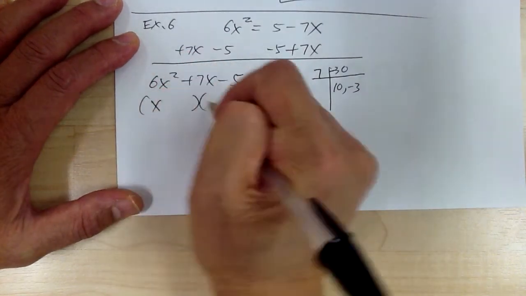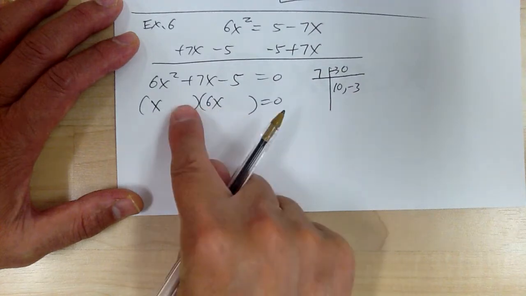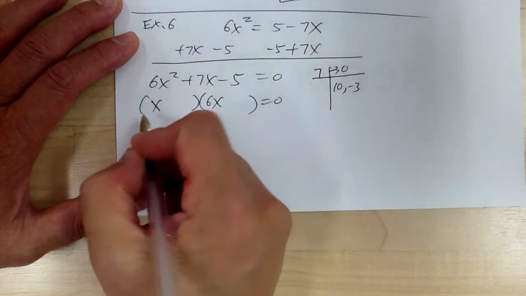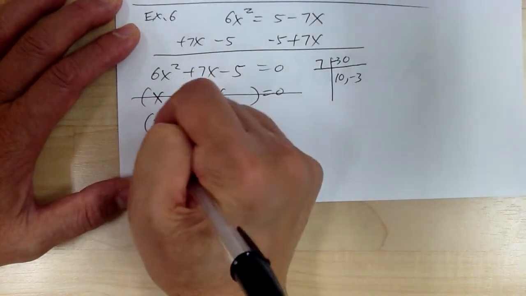Okay, so you start with x and 6x. 6 times something equal to 10, cannot. 6 times something equal to negative 3, cannot. So this is no good. So you have to go to the next one.